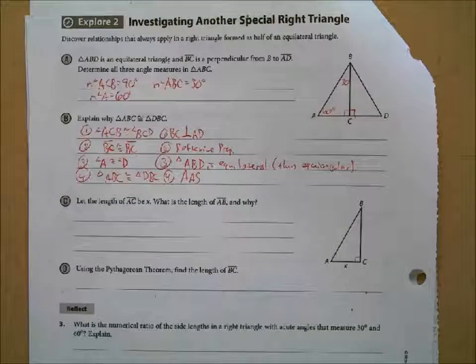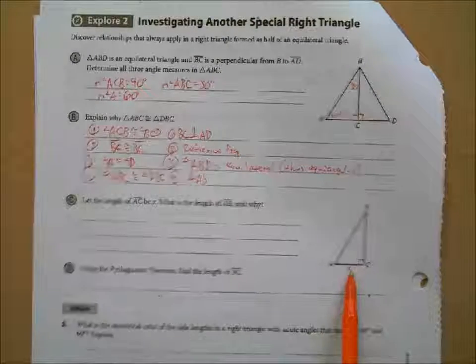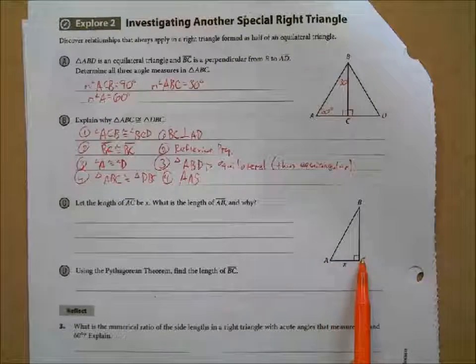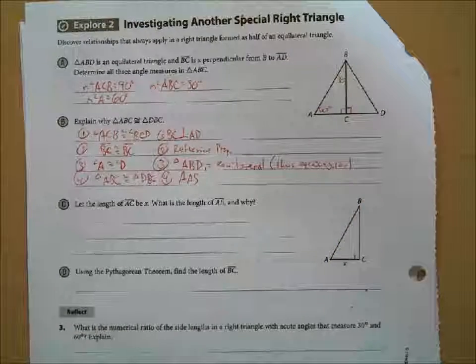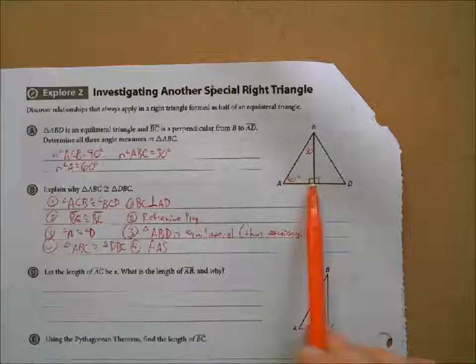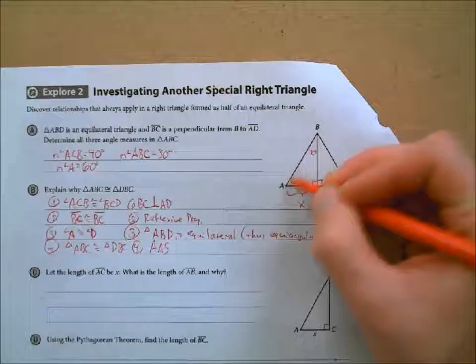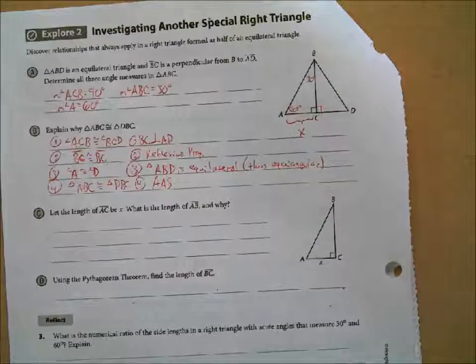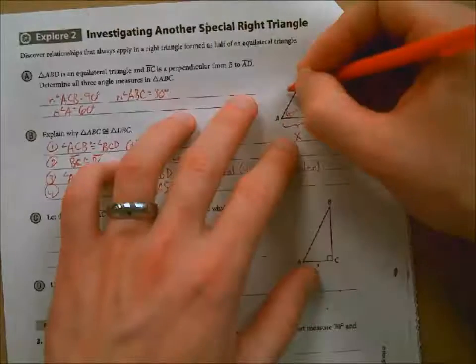All right, so let the length of segment AC be x. What must the length of AB then be? Remember, this AC is the same AC we're talking about right here. They're saying call this x. What is the length of AB going to be? All right, Madison, go ahead. 2x. Exactly right. Twice x here.